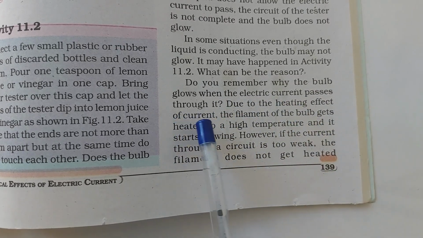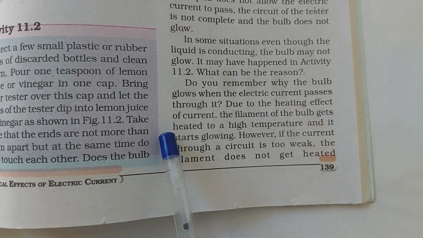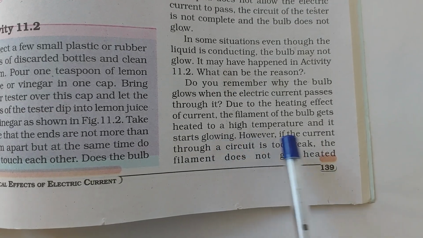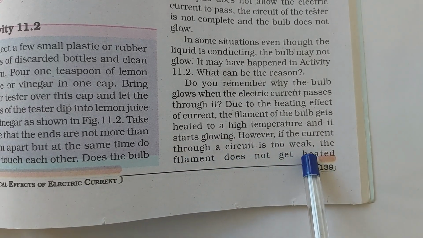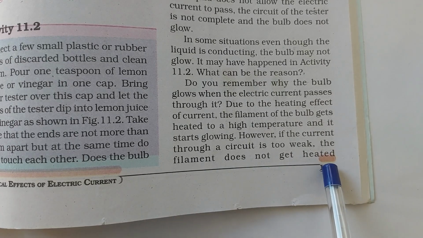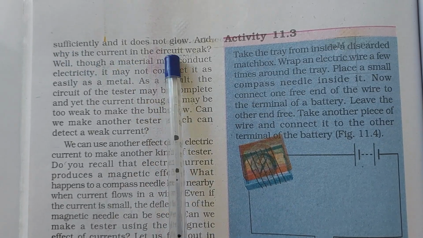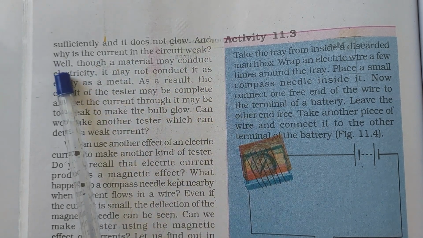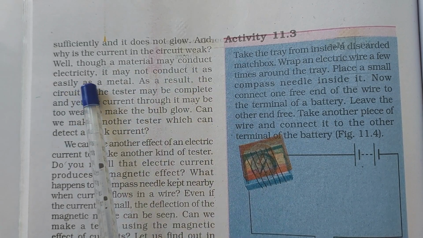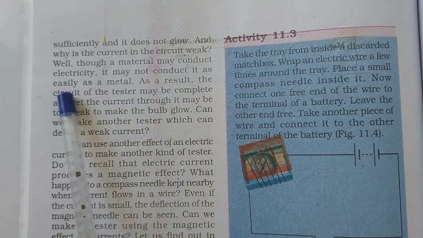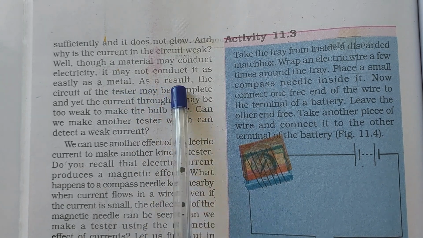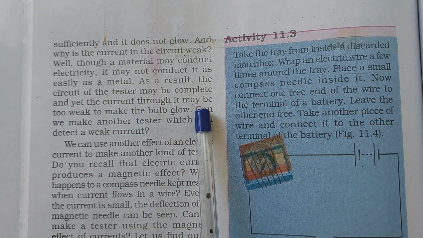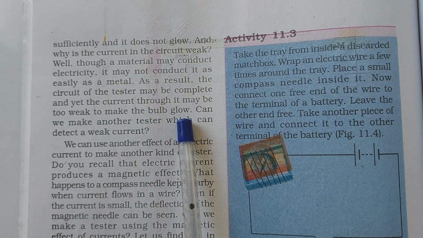Due to the heating effect of current, the filament of the bulb gets heated to a high temperature and it starts glowing. However, if the current through a circuit is too weak, the filament does not get heated sufficiently and it does not glow. And why is the current in the circuit weak? Well, though a material may conduct electricity, it may not conduct it as easily as a metal. As a result, the circuit of the tester may be complete and yet the current through it may be too weak to make the bulb glow.